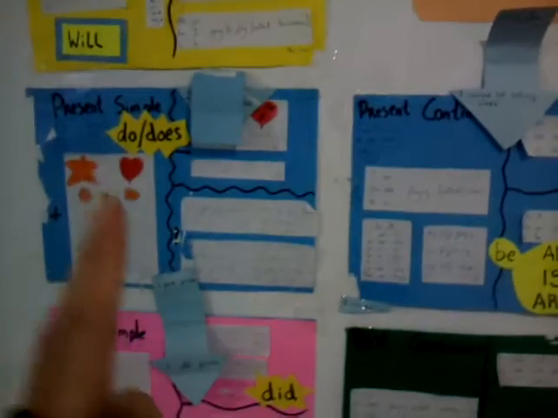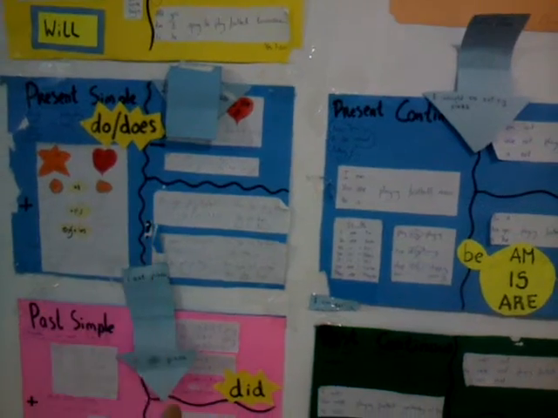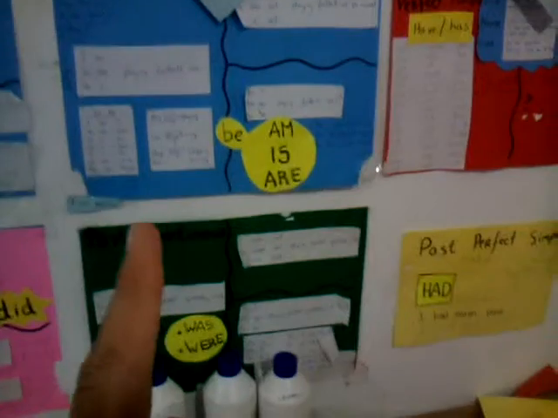And what I explain to my students is all these is one action. I eat pizza. I ate pizza. I will eat pizza. I will be eating pizza. I am eating pizza. I was eating pizza. That's it. It's just one action. It's one thing, one action.